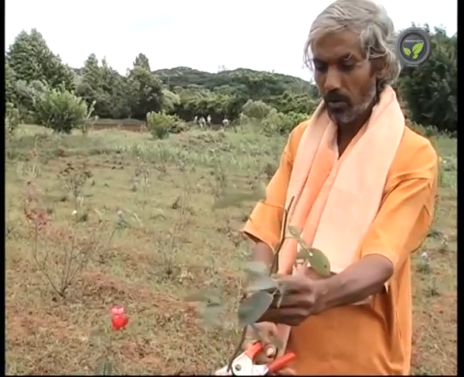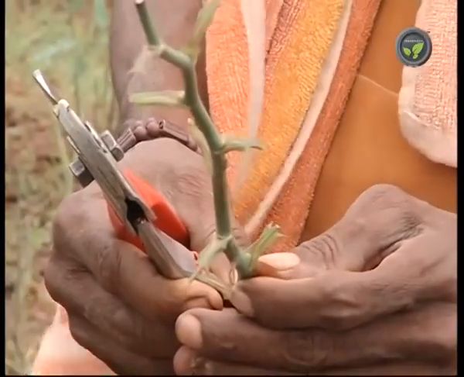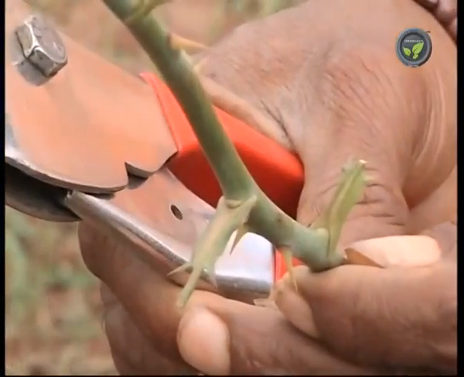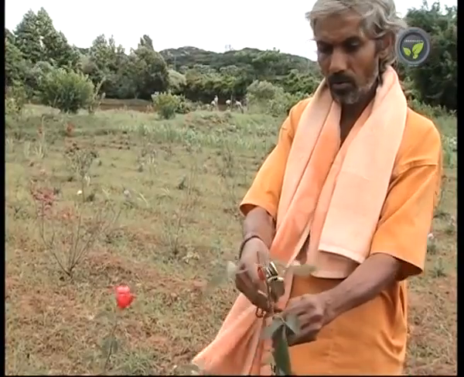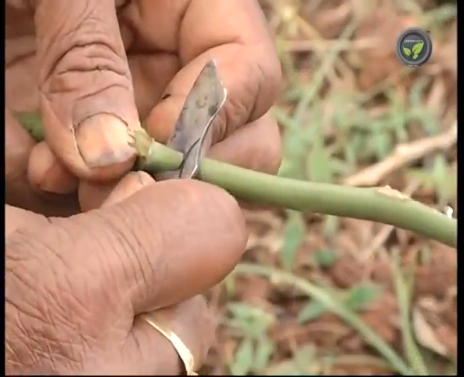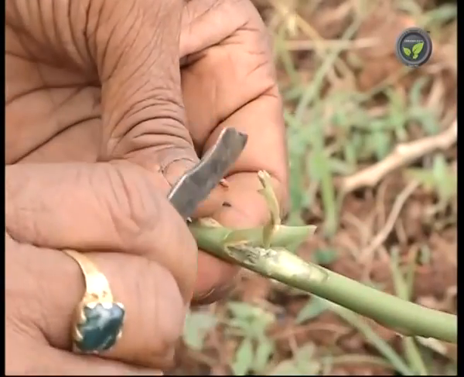Select the scion stick from the required variety of rose. We find healthy, fresh, and bulged vegetative buds on the stick below the dried flowers. Cut off the leaves of the scion stick, but do not pluck the leaf stalks. Scoop the selected bud with the stalk of the leaf and a small portion of the stem inside.